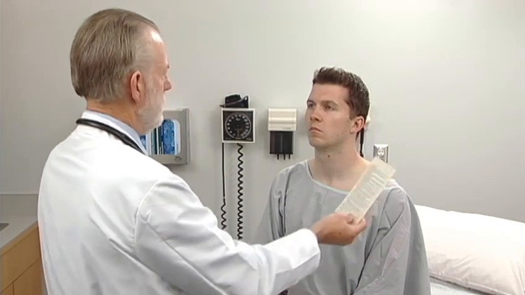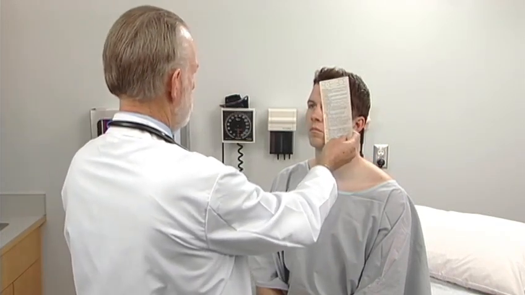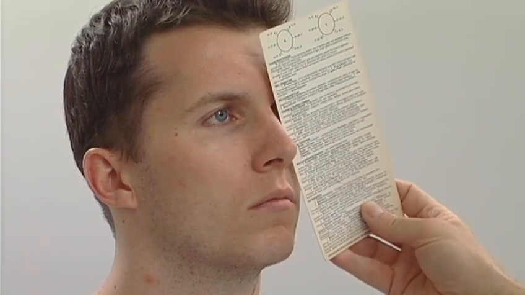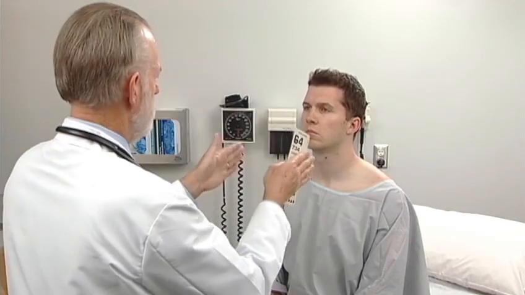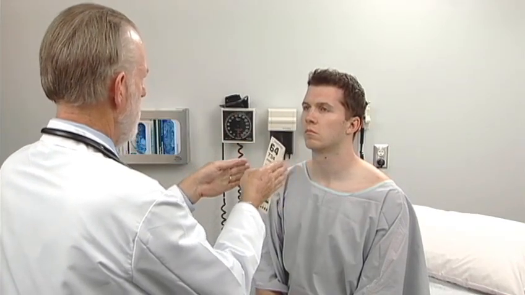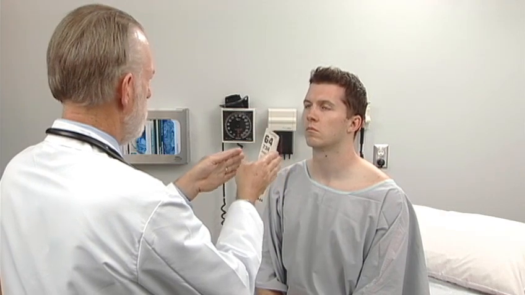Now I'm going to cover the other eye, look right at my nose, and we'll look at the left eye as I uncover and see if it moves to take up fixation. And his may move actually very, very slightly. So normally the eyes are aligned along the axis of vision, whether you're actually seeing out of that eye at that point or not.